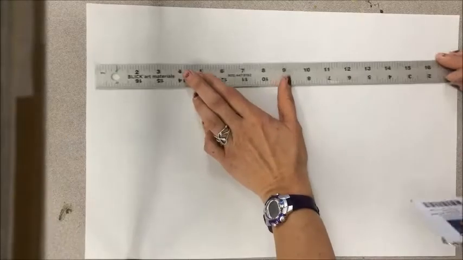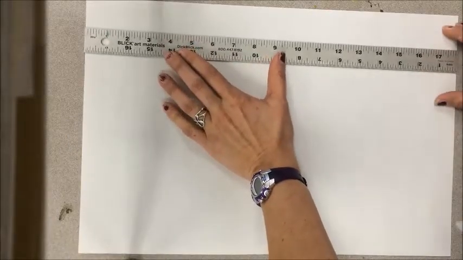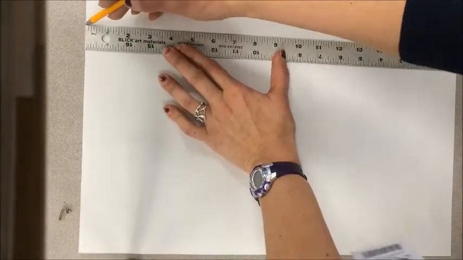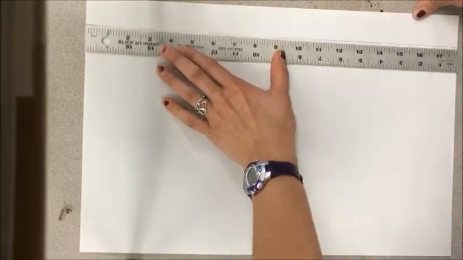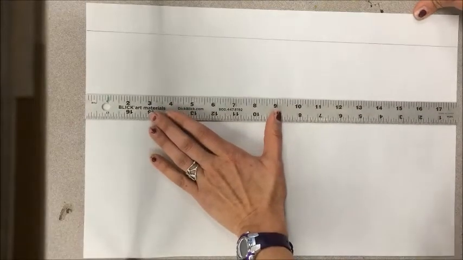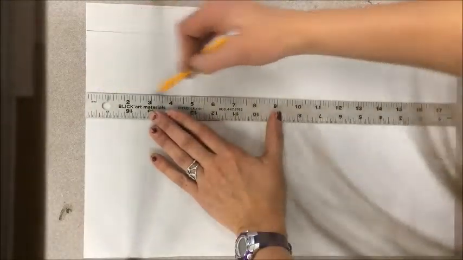Step, you're going to draw some guidelines all the way across your paper. Line up the ruler so it's straight. Draw a guideline. You want your guidelines to be light. I'm drawing darker so that they show up on camera.